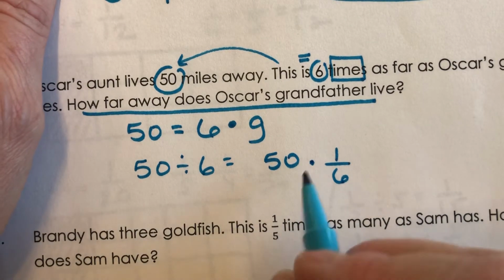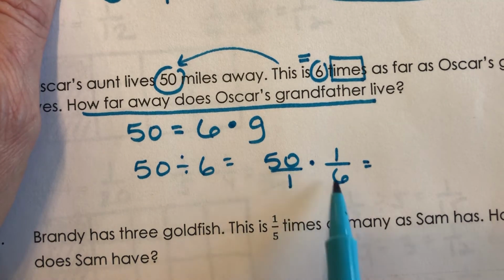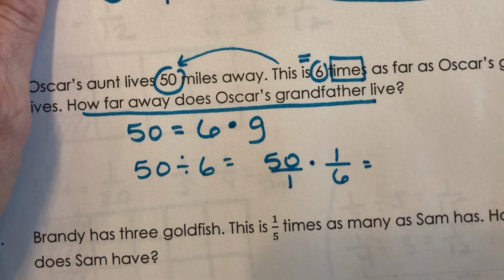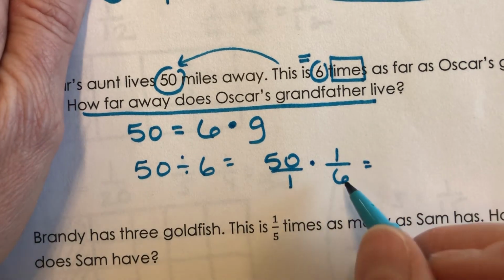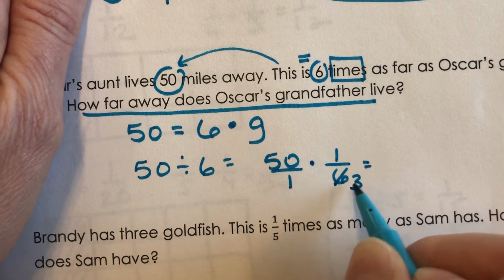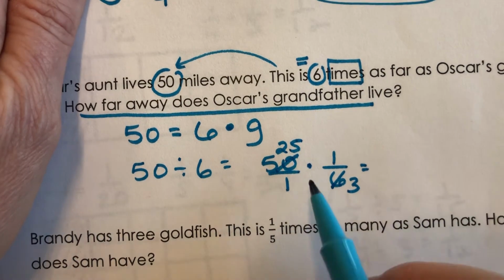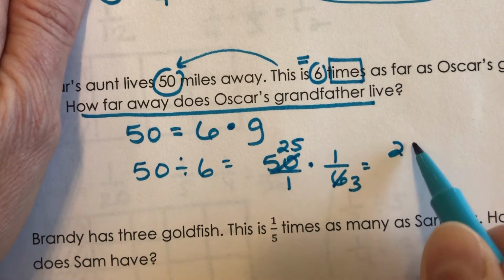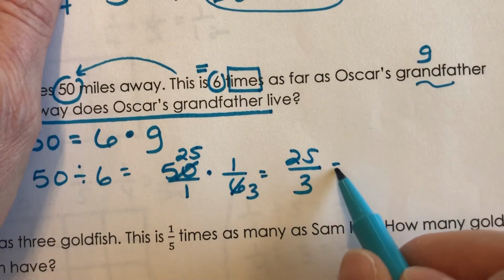And 50 times 1/6, I would put a 1 underneath my 50. And when I see 6 and 50, I know they're both even, so we can cross simplify the 50 and the 6. So 2 goes into 6 3 times, and 2 goes into 50 25 times. So we're left with 25 times 1, which is 25, and 1 times 3, which is 3. Now we just need to simplify that.